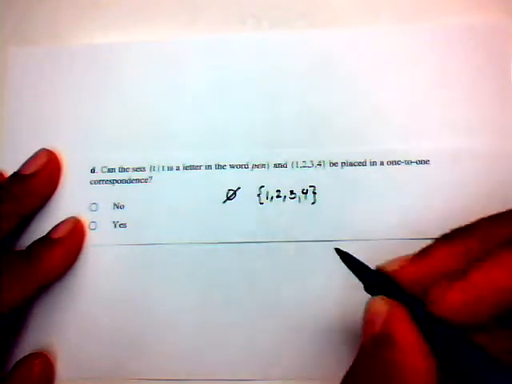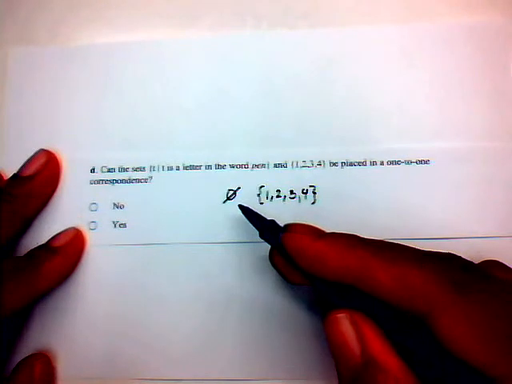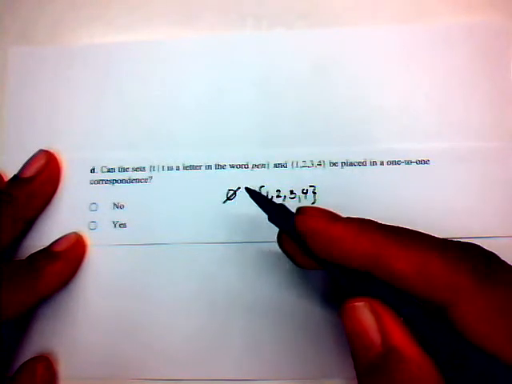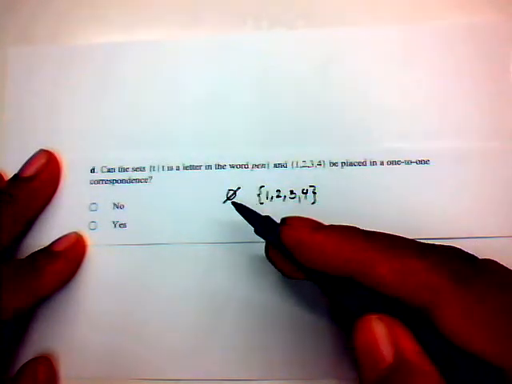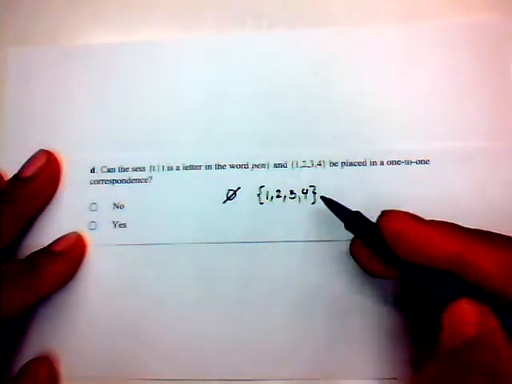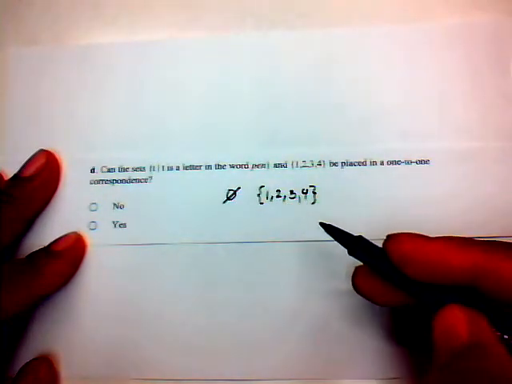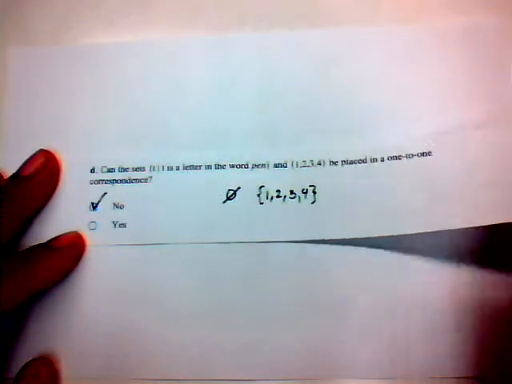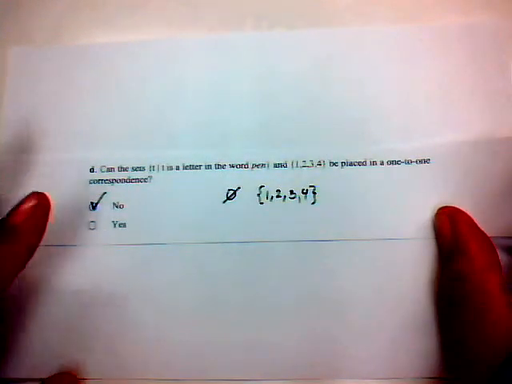1, 2, 3, 4. Well, an empty set has no elements in it. So it's impossible to pair something that has nothing in that set with any of these numbers in that set given as well. So this does not have a one-to-one correspondence because an empty set has no one-to-one correspondence with another set that has elements in it.